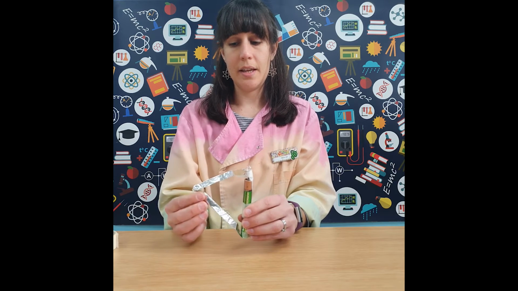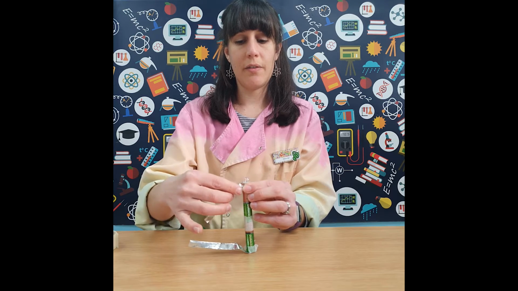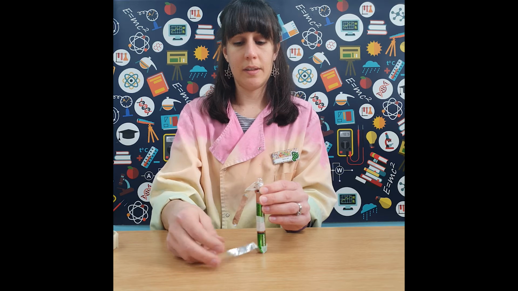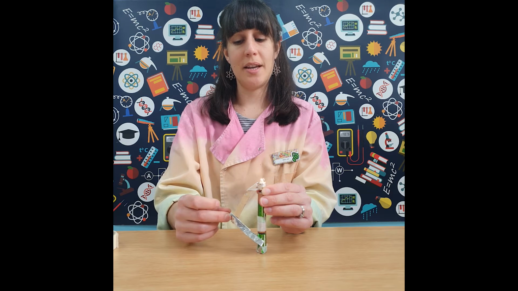Yes. And then as soon as the two wires, our foil, connect together, we can create our circuit. So now we've made a switch.